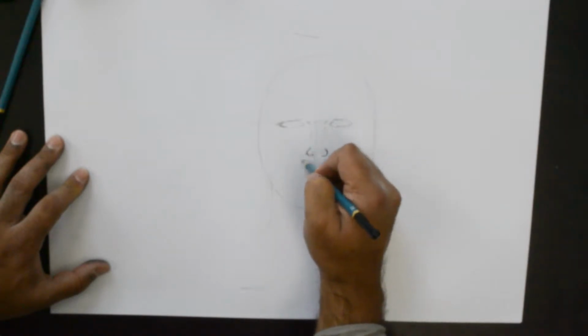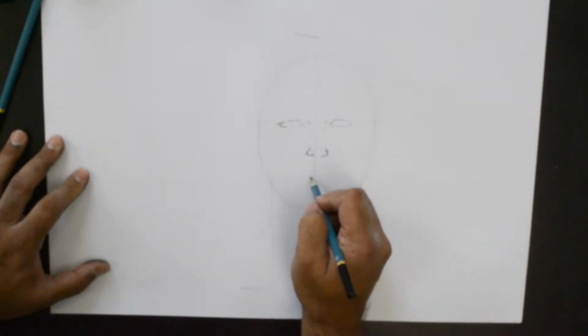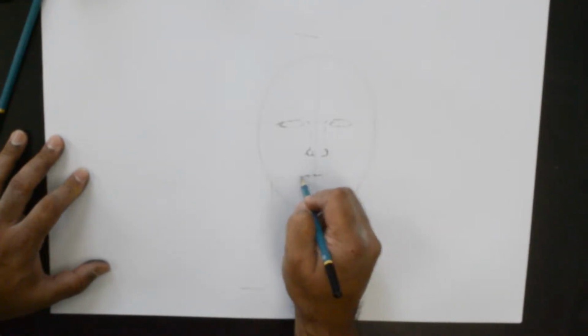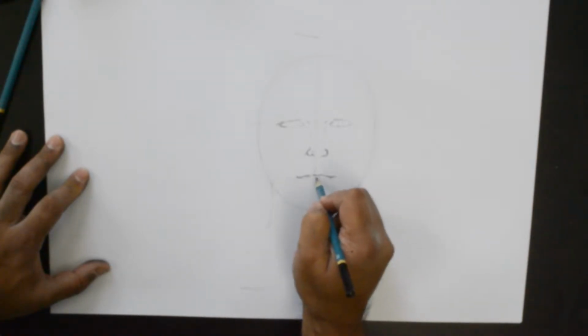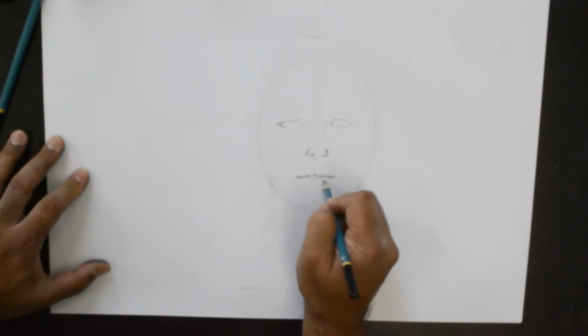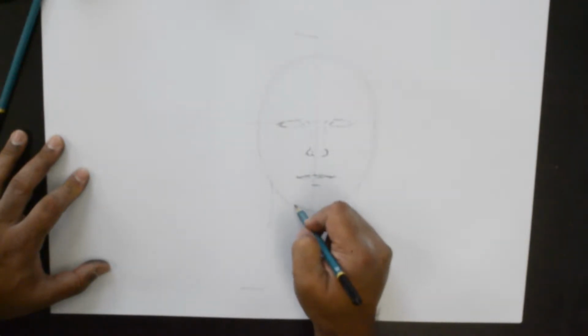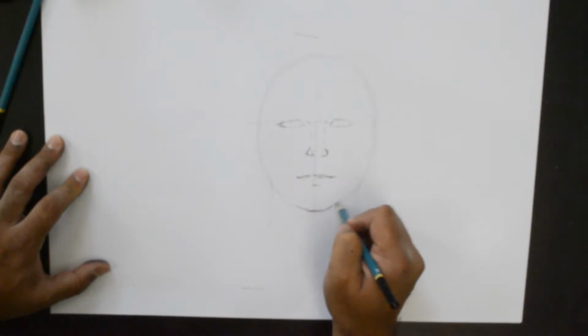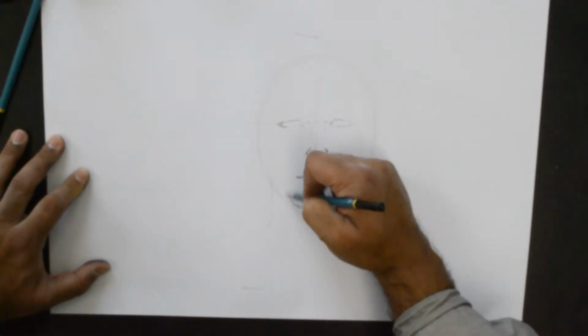So the face in this case is just like looking straight forward. It is best to practice this with a generic face rather than one that has accentuated features, because that is a completely different exercise.